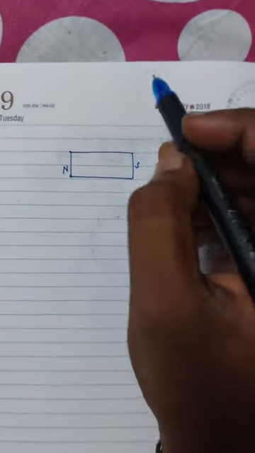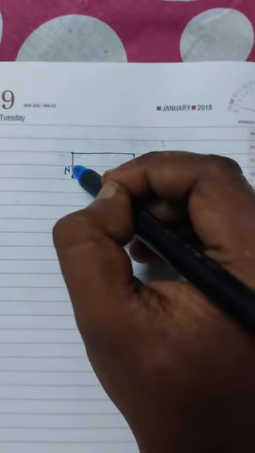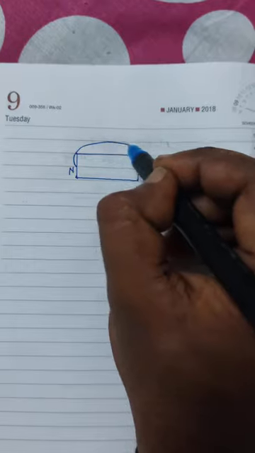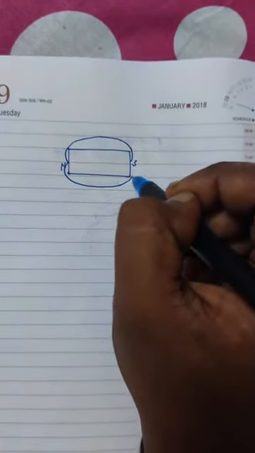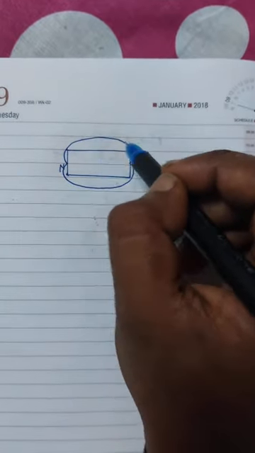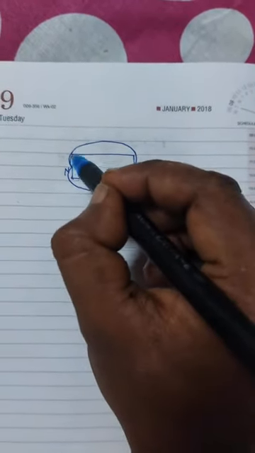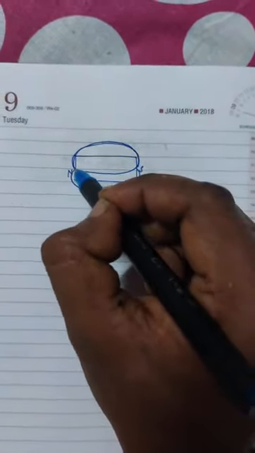Let us assume a bar magnet. This is a bar magnet having two poles, one is north, another one is south. Since we know that the magnetic field lines come out of north and move towards south, like this, coming out of north and moving towards south. So the field lines are actually getting completed outside and from inside as well.